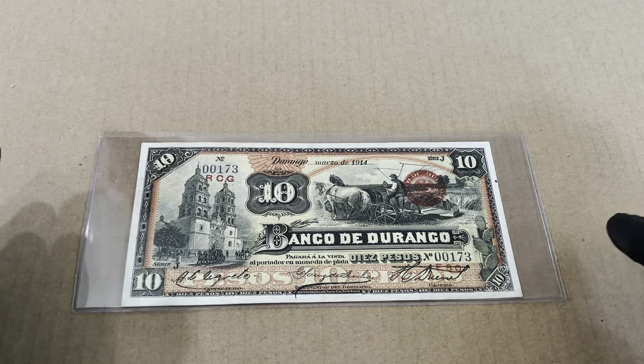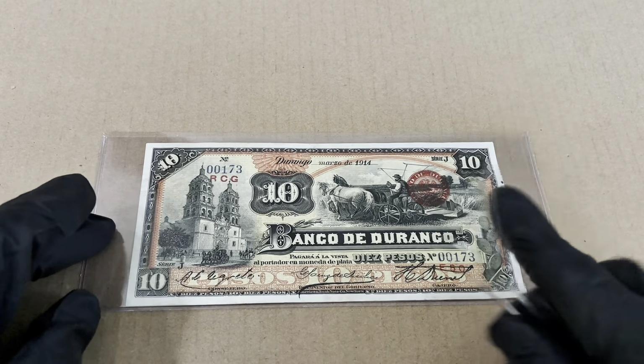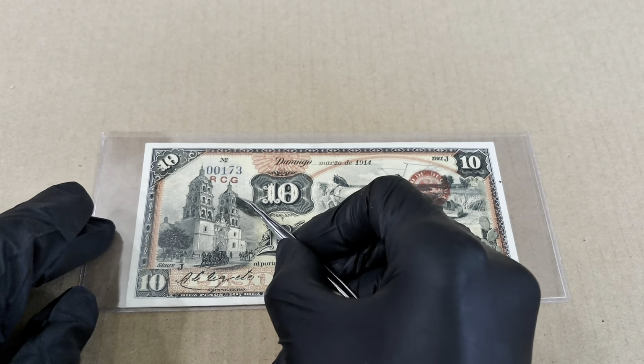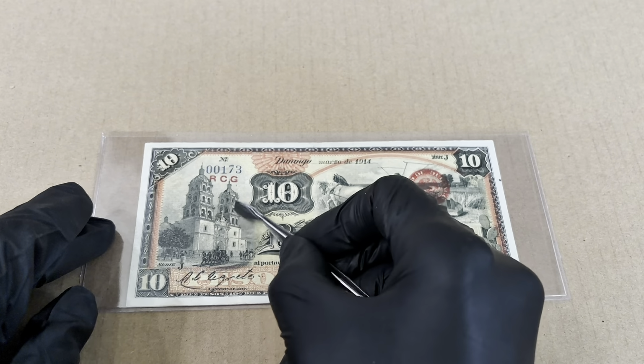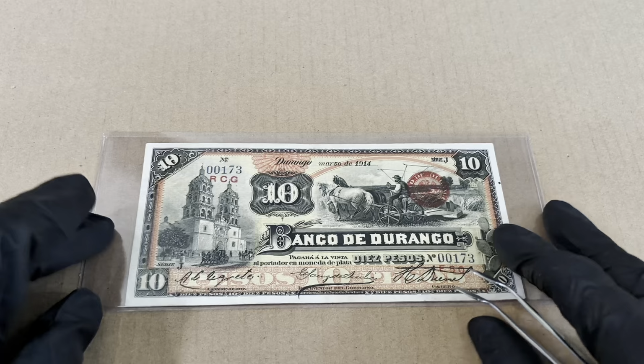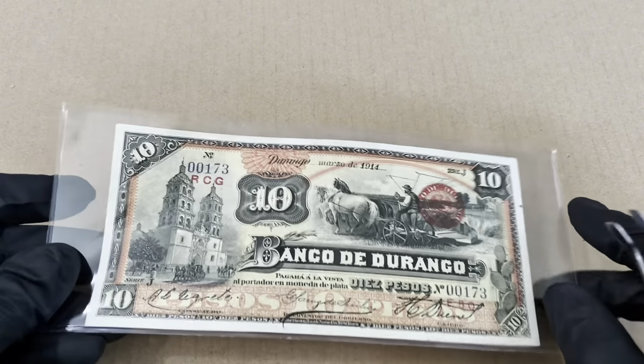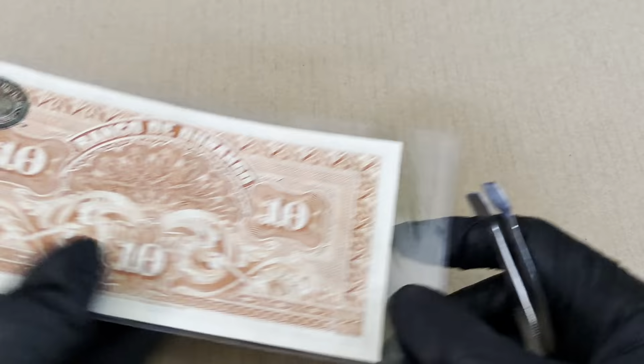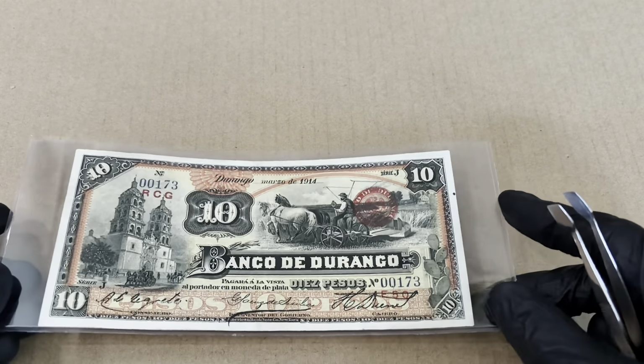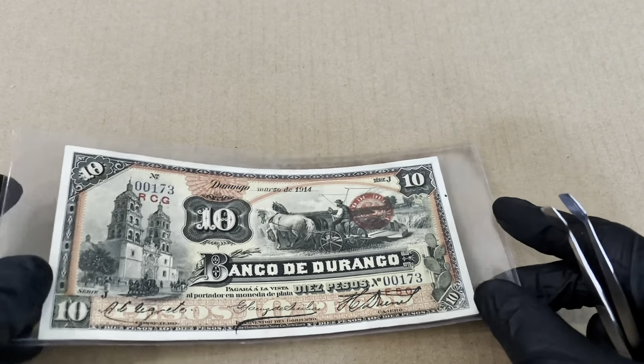He apparently died, never came back, so she took her own life, allegedly by jumping off one of these bell towers, and her ghost can still be seen on a full moon night, I should say. So really cool design. Love these vignettes, overall colors of this banknote.